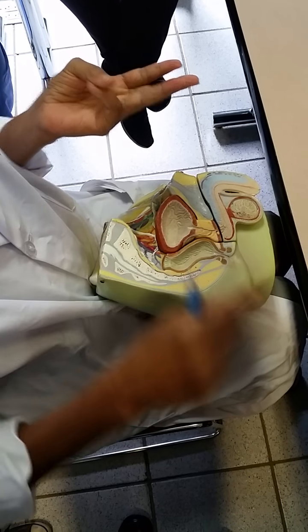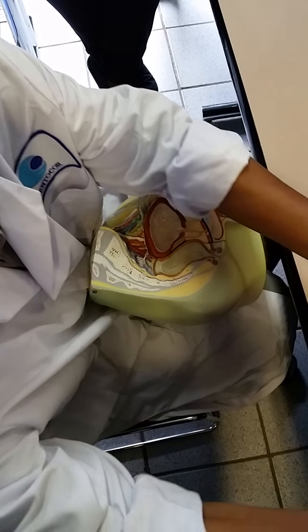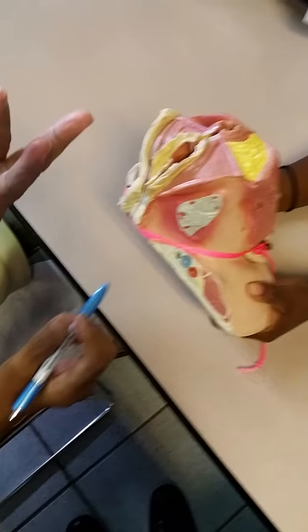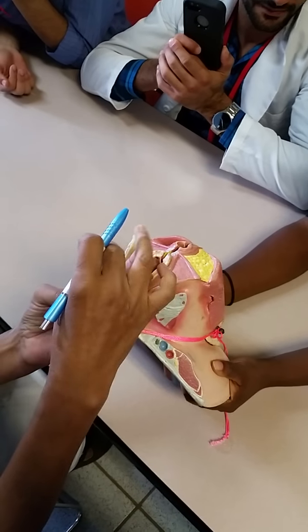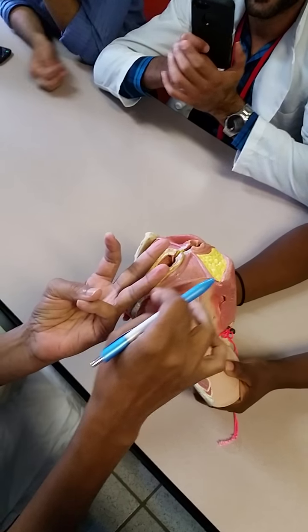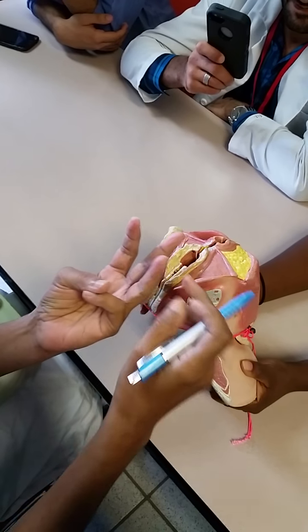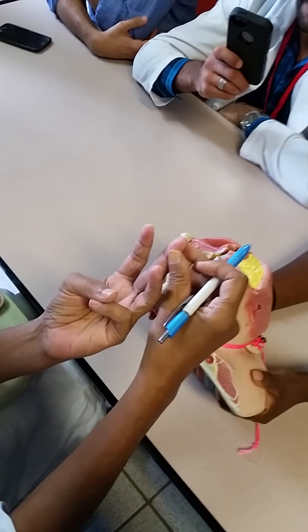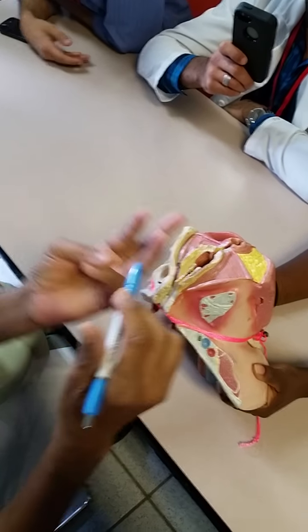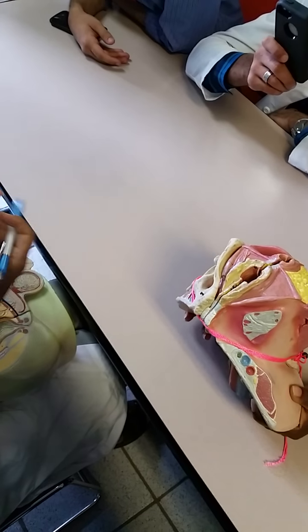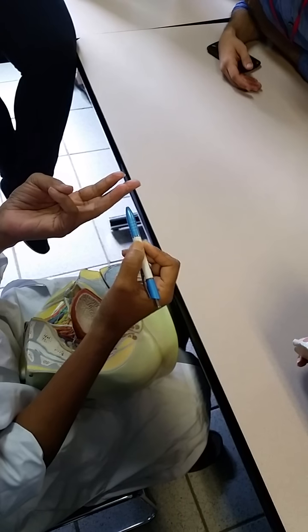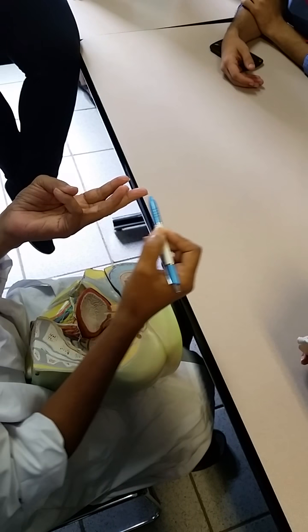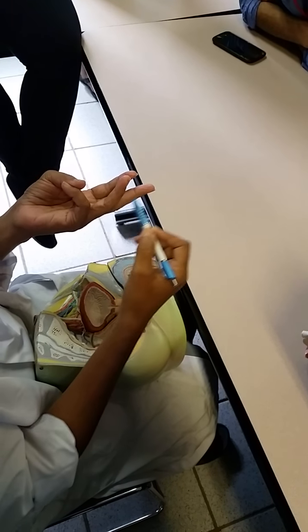If you cut a cross section here, the penis will look like this: these are the two corpus cavernosum, and in the middle the corpus spongiosum.